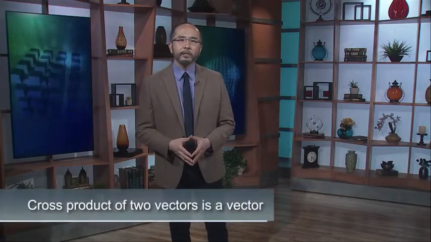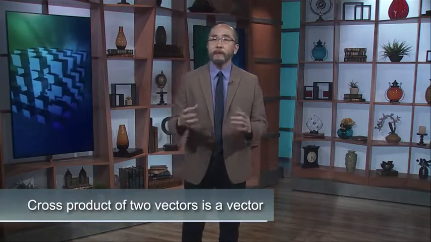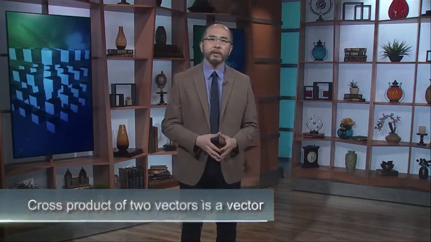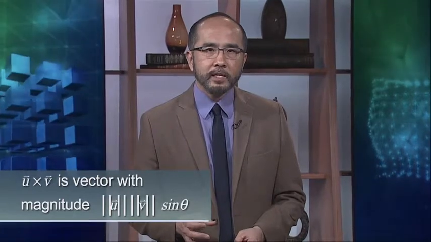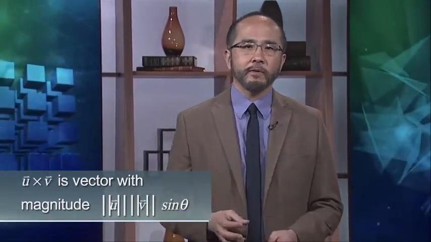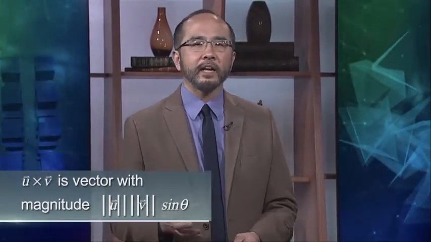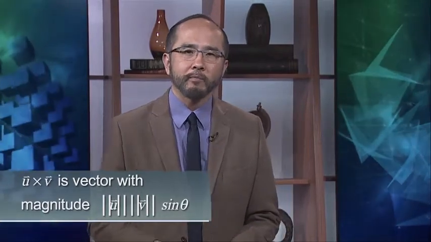But now let's look at the geometric interpretation of the cross product. Unlike the dot product, the cross product of 2 vectors is a vector, not a scalar. So I have to tell you both its magnitude and its direction. The magnitude of u cross v is the length of u times the length of v times the sine of the angle theta in between them.